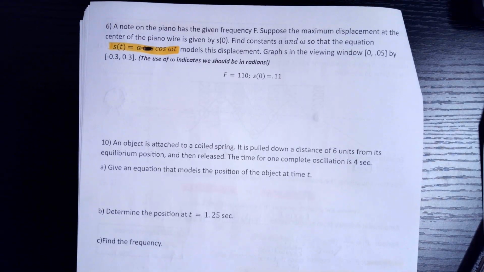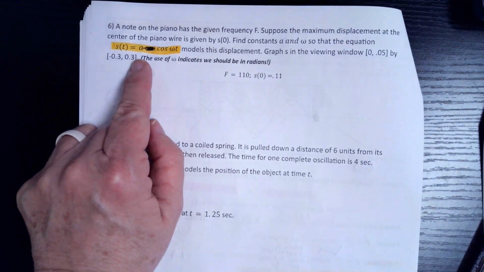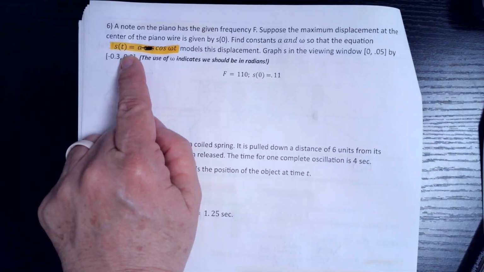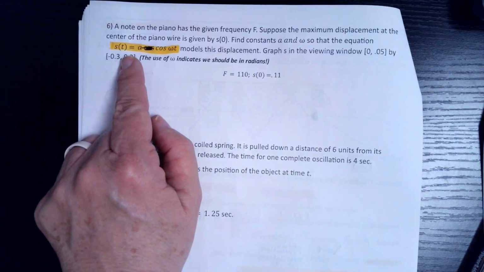But right now, it's not the cosine of omega t. Just get rid of one of the cosines, okay? All right, so does this look familiar now that you've gotten rid of the double cosine in it? It's that same simple harmonic motion parent, isn't it?